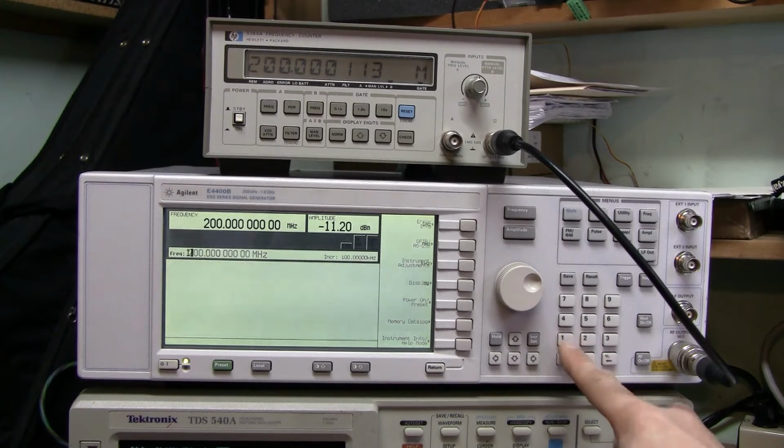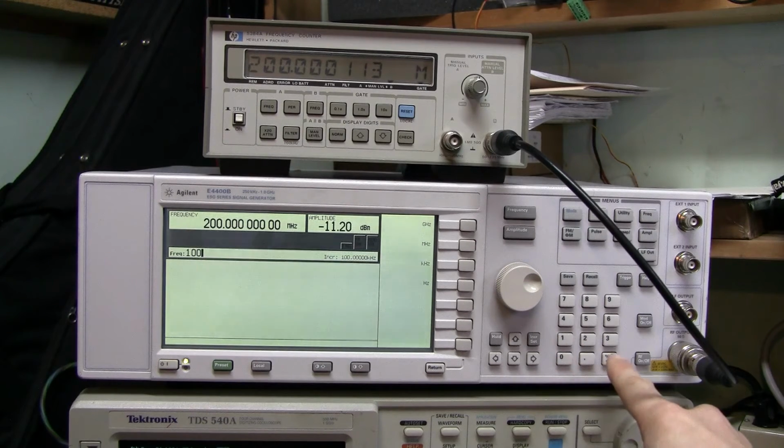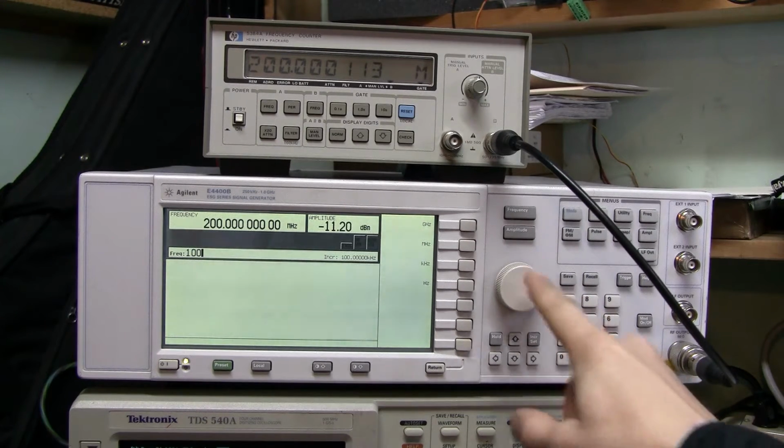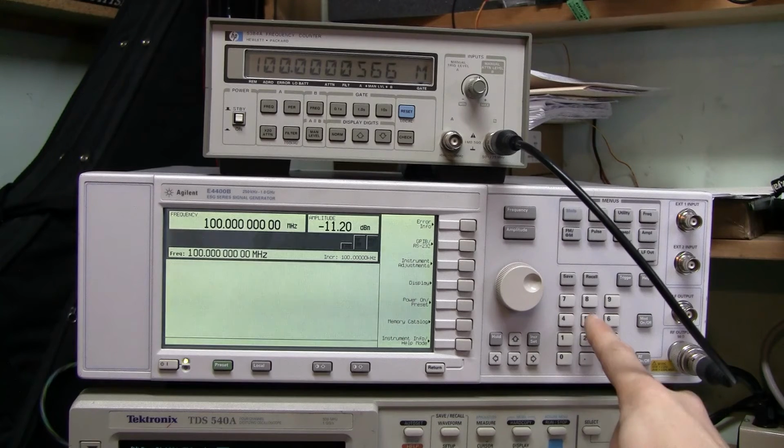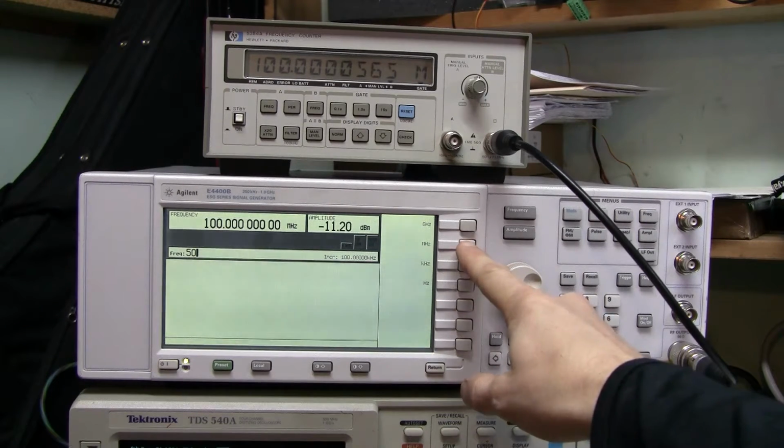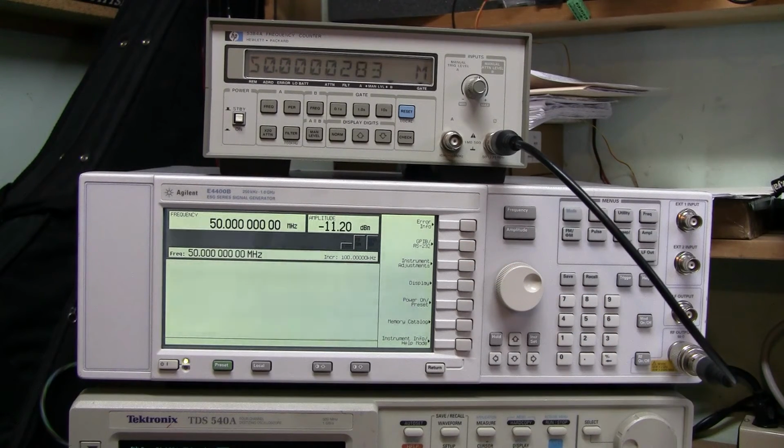Let's try 100 now. This works. Let's try 50 megahertz. This worked as well. So perhaps the problem is intermittent.